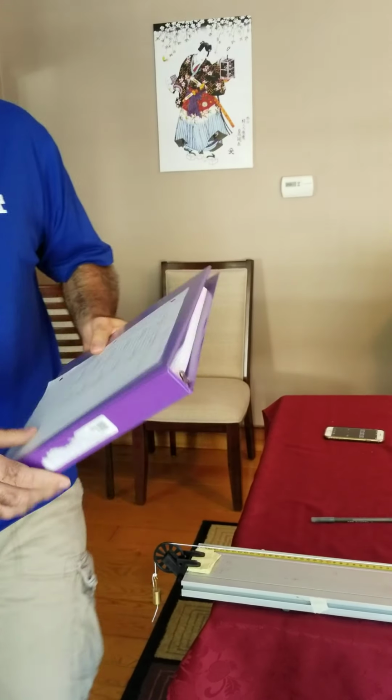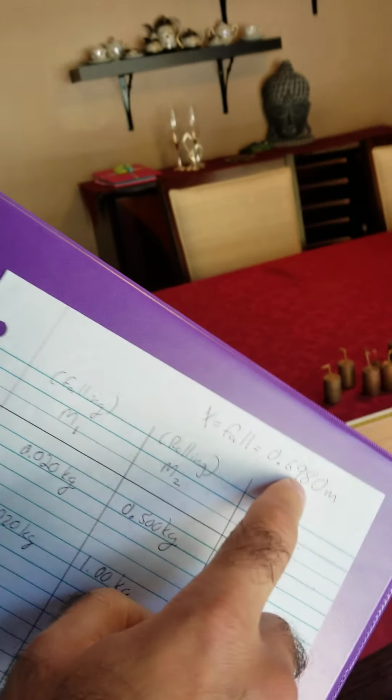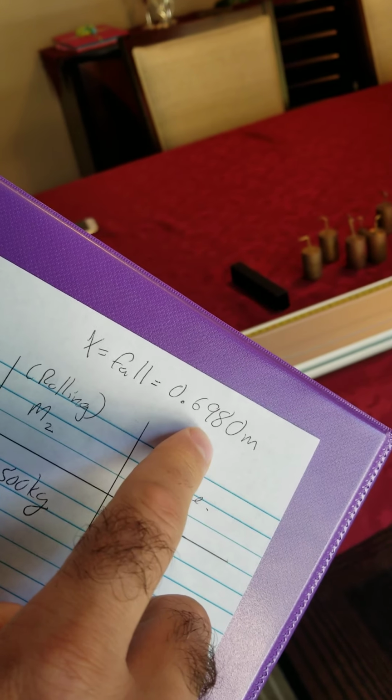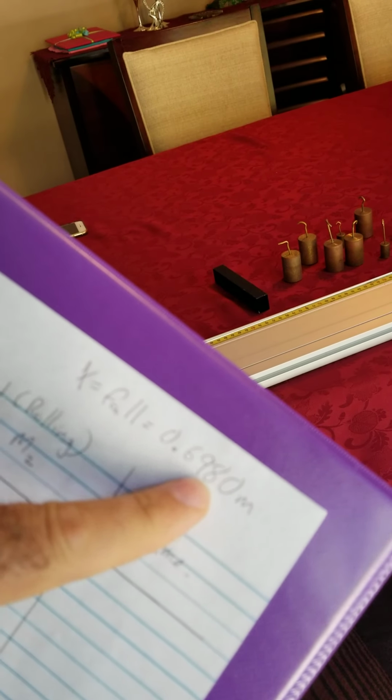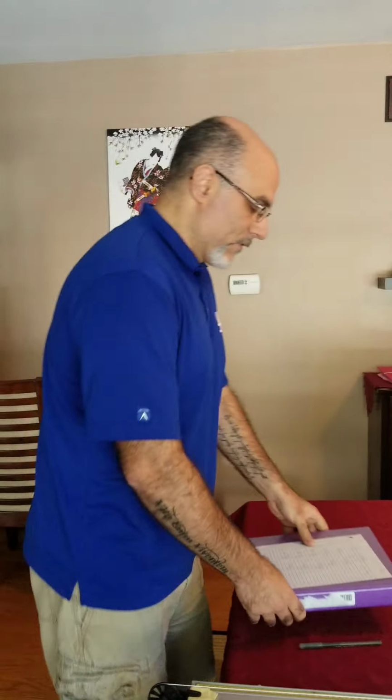I measured that already, and it's 0.6980 meters, to 4 significant figures. This will change a little bit, but we're just going to keep that as a number. Eventually you'll see that I'm going to hang another weight from that weight, and you'll say, well, it's not falling the same distance anymore. I'm not going to remeasure it. We're just going to put it in as systematic error, because we're just going for proof of concept.